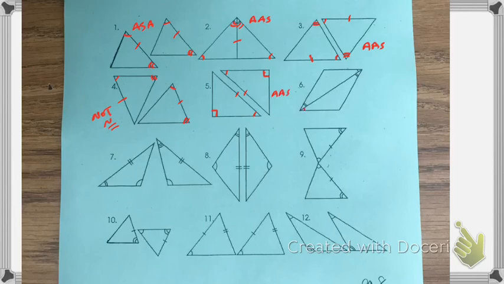Angle, reflexive side, angle, angle, reflexive side, angle. ASA. Angle, angle, side, angle, angle, side. Now, this one's tricky though, because look at 2 arcs, 3 arcs. So these are not congruent. Angle, angle, side. AAS.